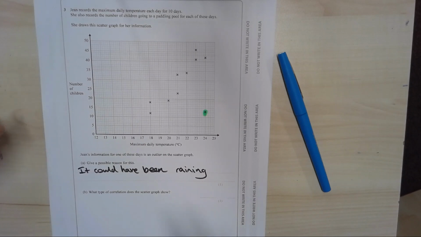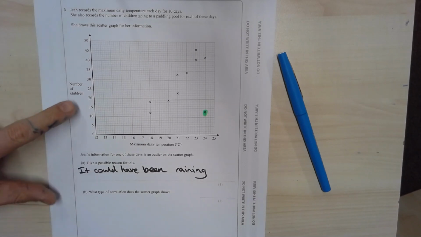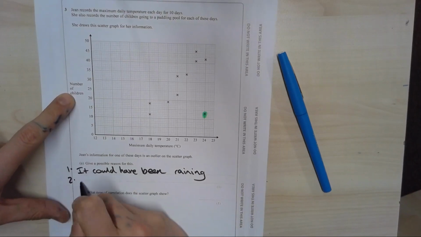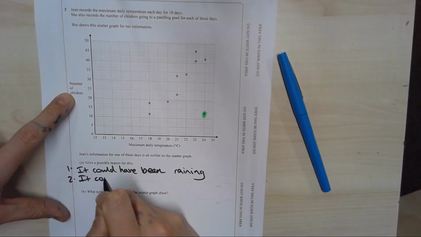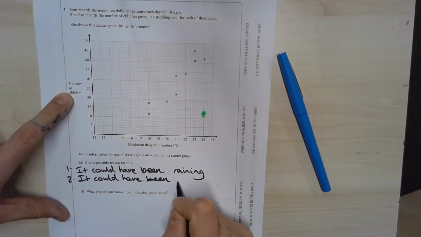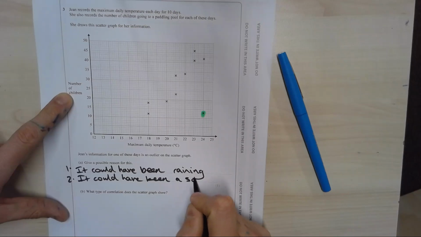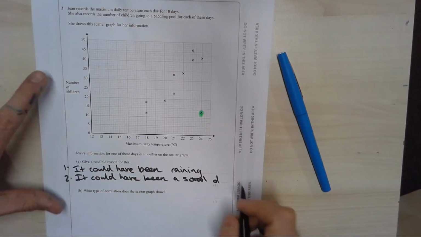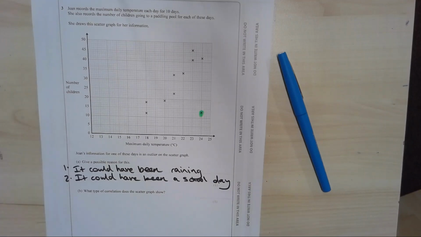Another reason from the mark scheme, it could have been a school day. Okay, it could have been a school day. Right, that would be a reason why on a hot day not many children visited this paddling pool. It could have been a school day.